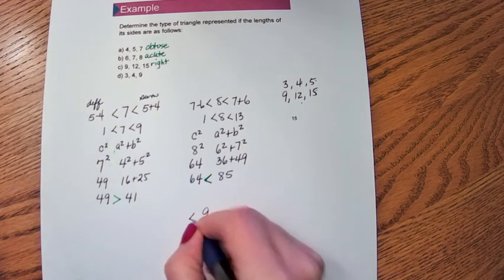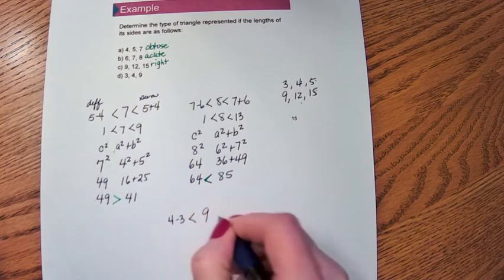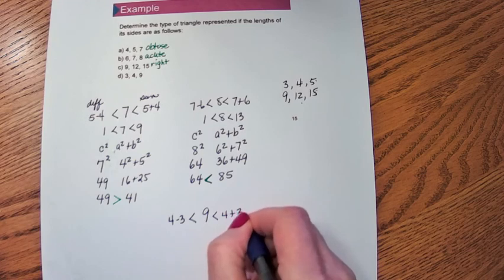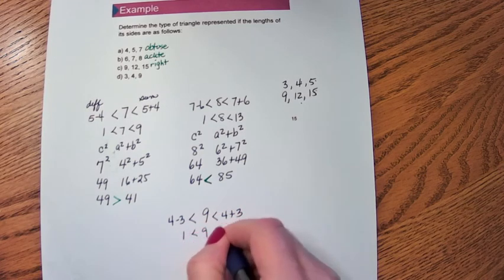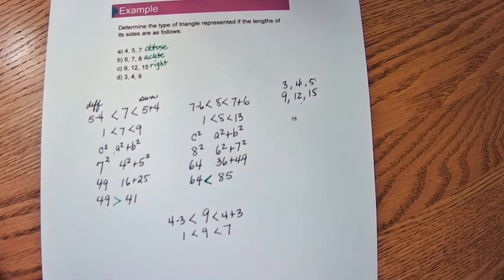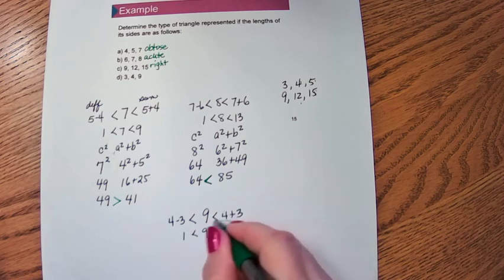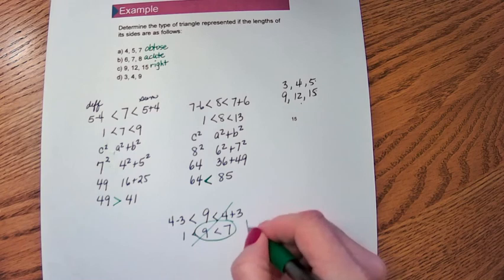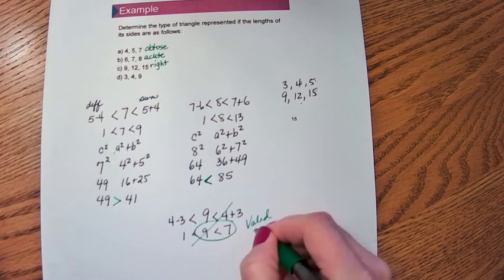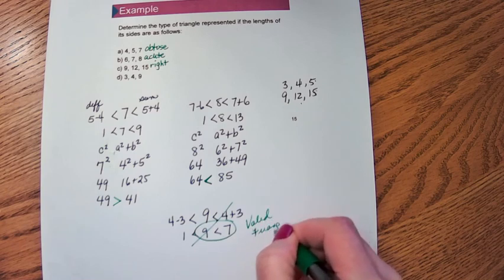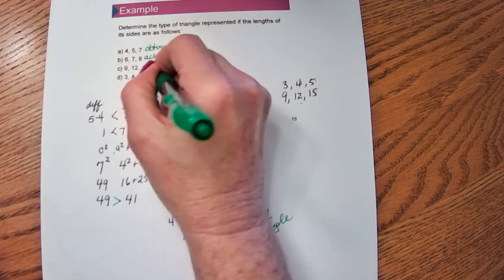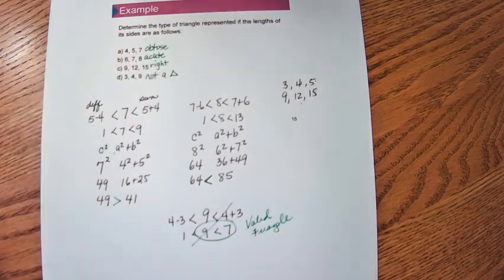Is 9 greater than 4 minus 3? And is 9 less than 4 plus 3? 9 is not less than 7. This is not even a valid triangle. This would not be a closed figure. So not even a triangle.